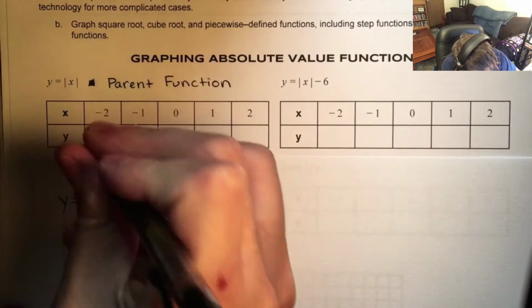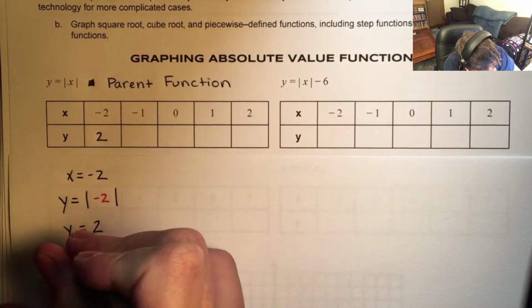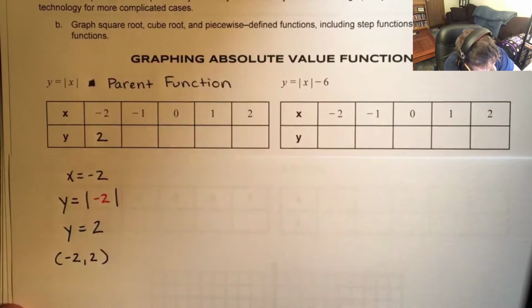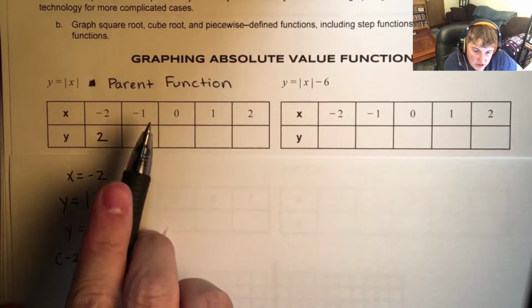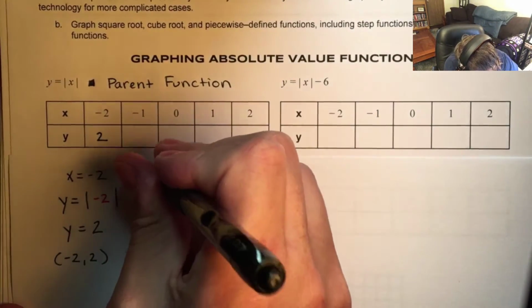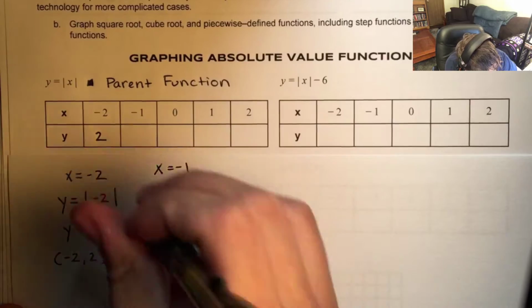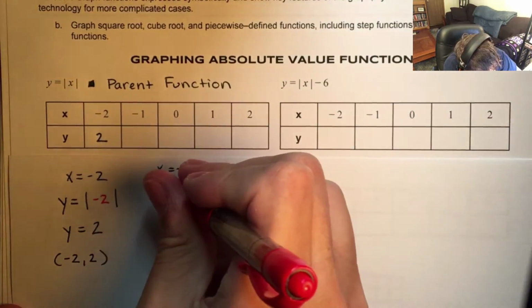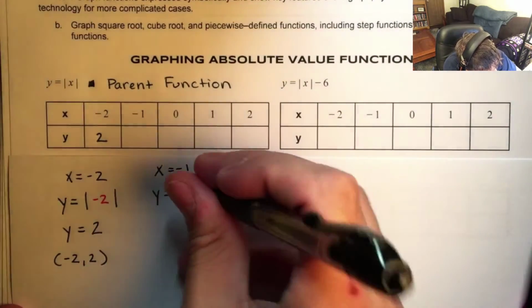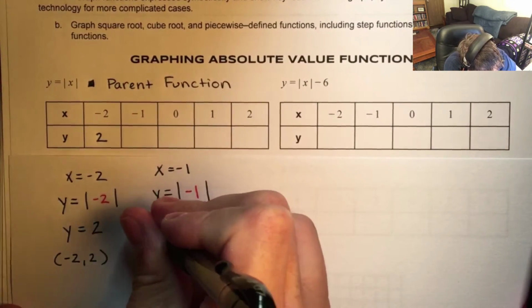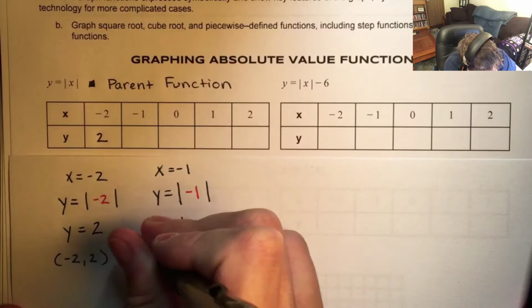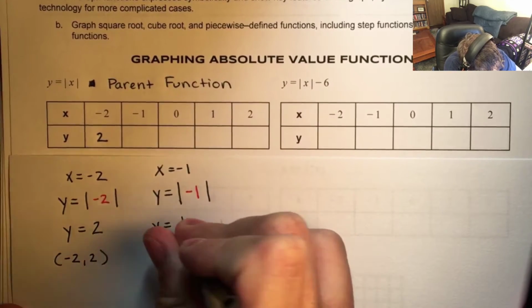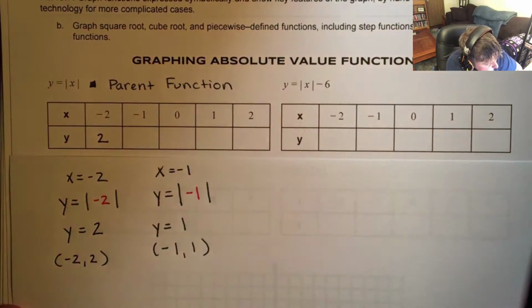And so we have this ordered pair, -2, 2. Let's go ahead and do the next one. When x is -1, y is equal to the absolute value of -1, and the absolute value of -1 is 1. So we have this ordered pair, -1, 1.